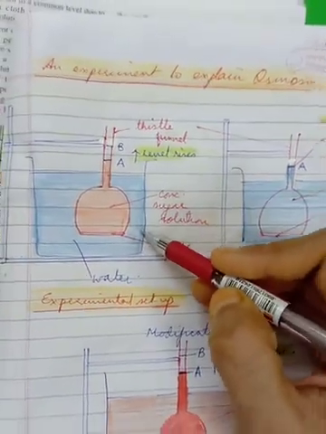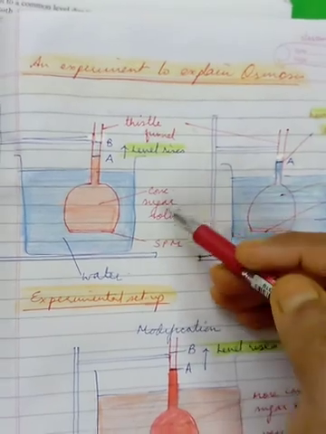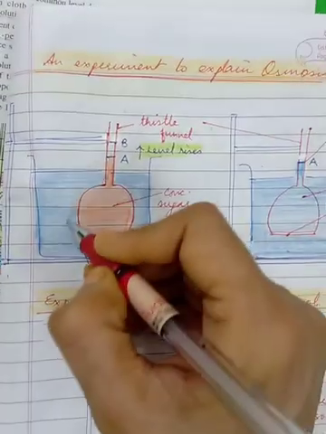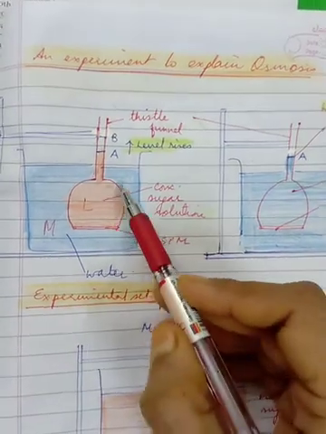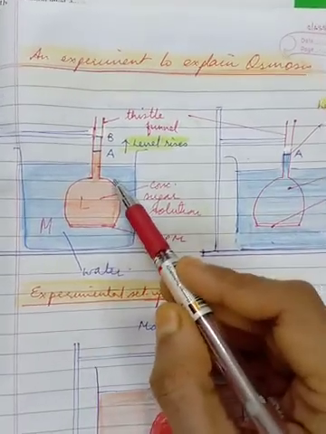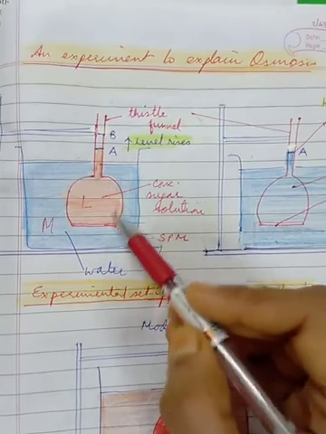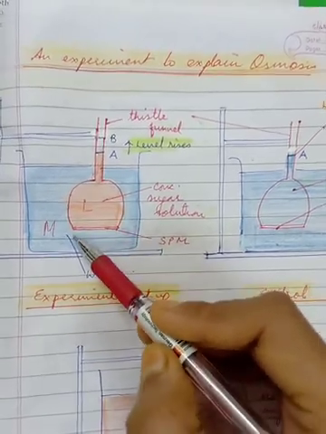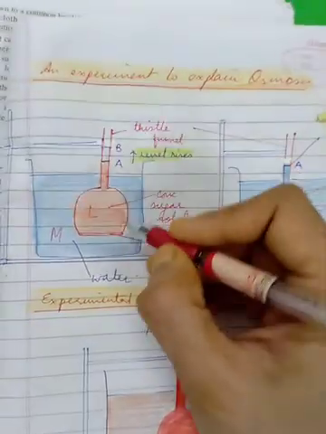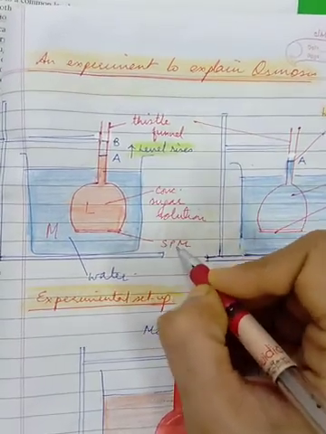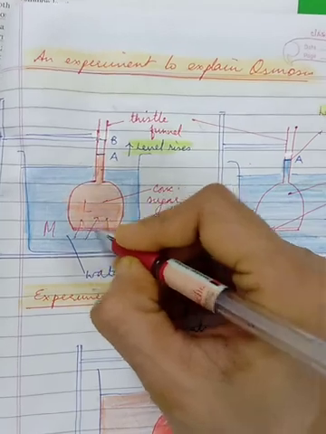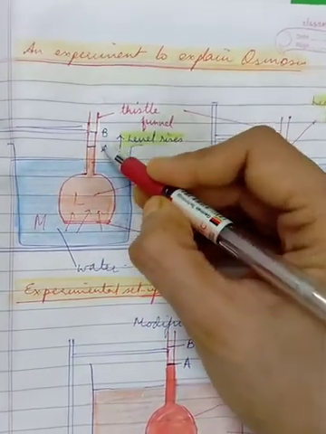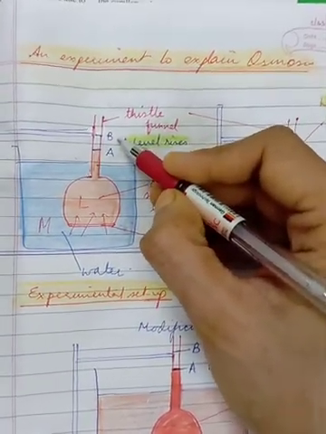Again, children, keep in mind only the water molecules. Water is more outside and less inside. Why is it less? Because there's a concentrated sugar solution, that means more sugar and less water. So water molecules start moving through the semi-permeable membrane and entering the Thistle funnel. As a result, the level rises from A to B.